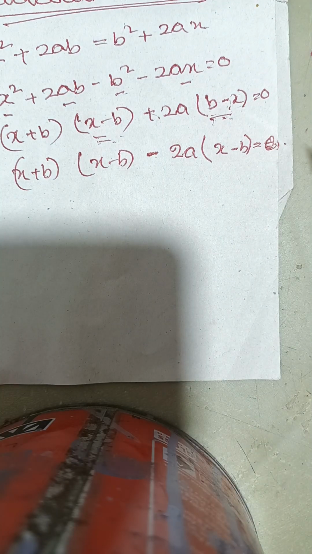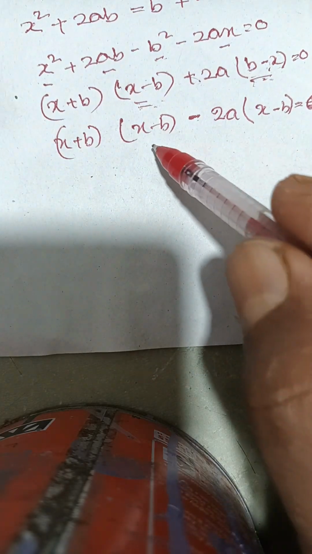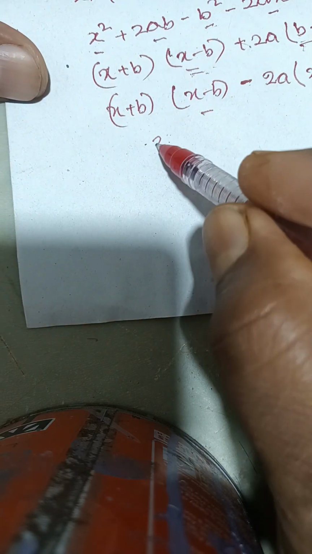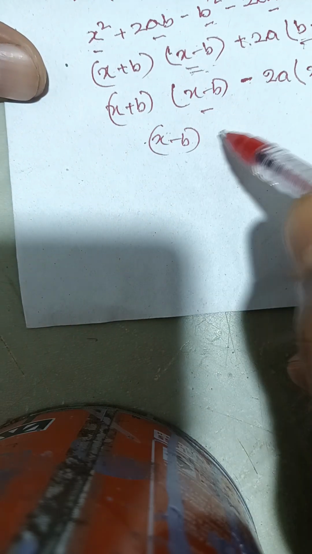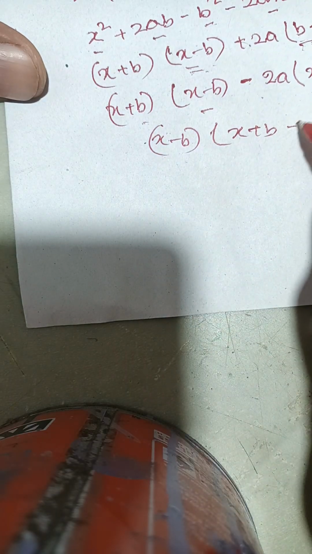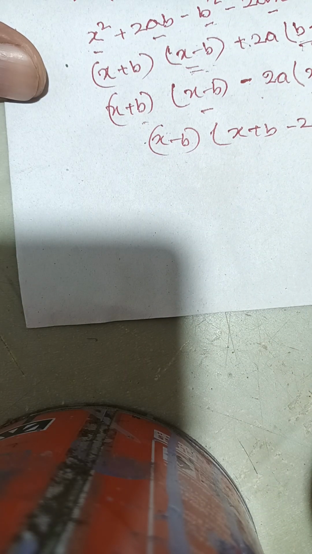Now you see here in these two terms x minus b is the common factor. You write x minus b. Here you write x plus b left here, and here it is minus 2a, equal to 0.